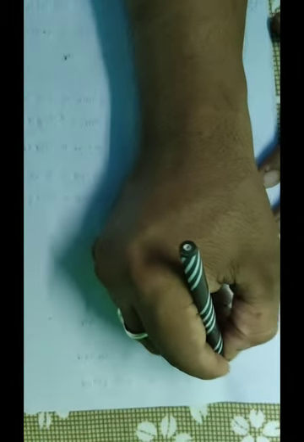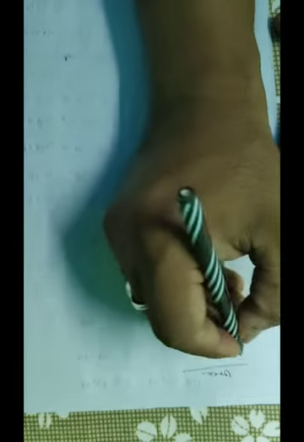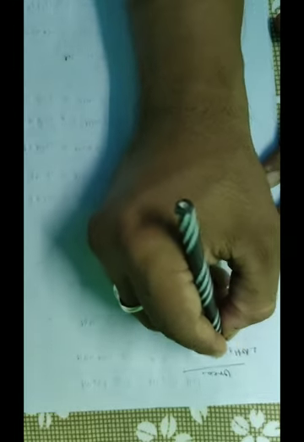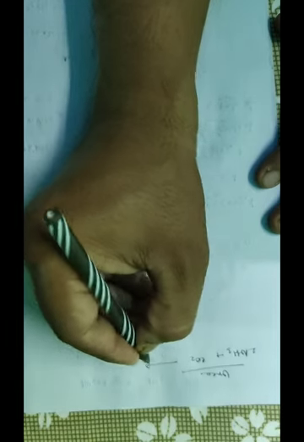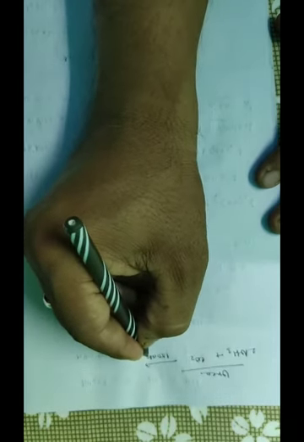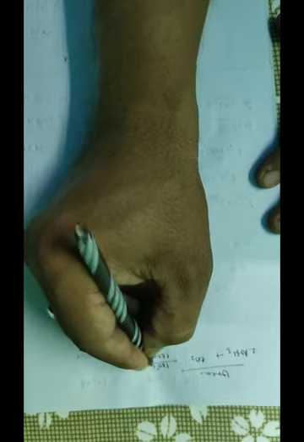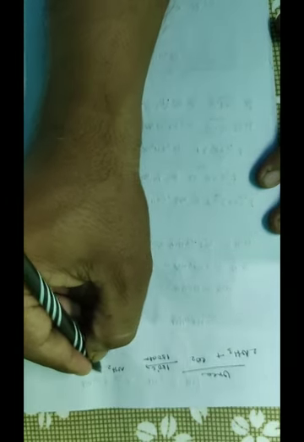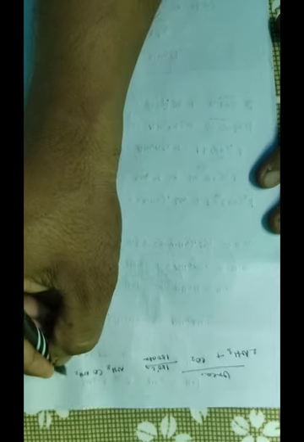Ammonia is used in the manufacture of nitrogenous fertilizers like ammonium sulfate, ammonium dihydrogen phosphate, ammonium nitrate, and urea. When ammonia reacts with carbon dioxide at 150 degrees centigrade and 150 atmospheric pressure, urea is formed. This is the preparation of urea. How is it produced? Ammonia reacts with carbon dioxide at 150 atm and 150 degrees centigrade, then this is your urea. This is the formation of urea.